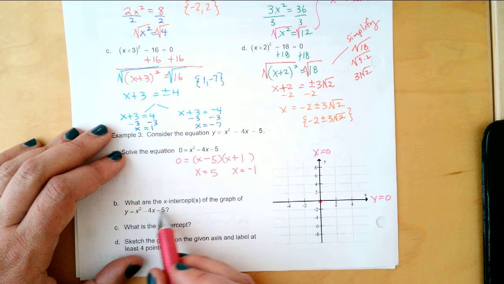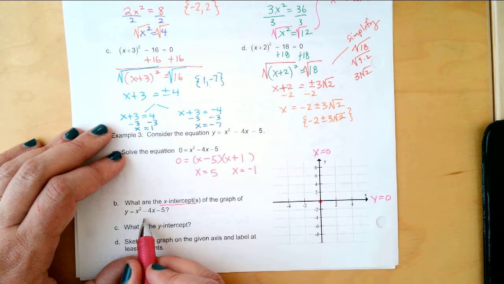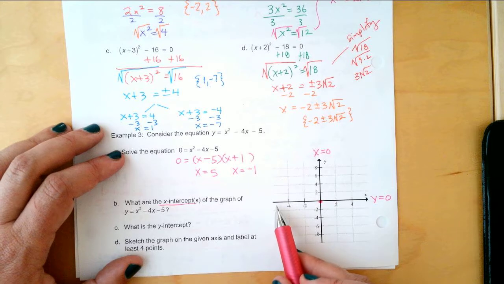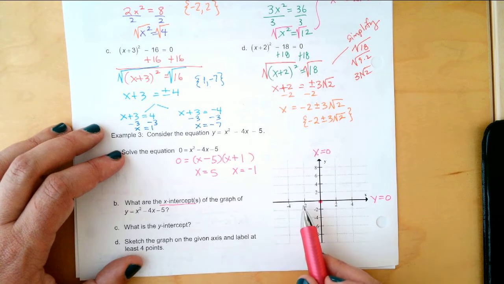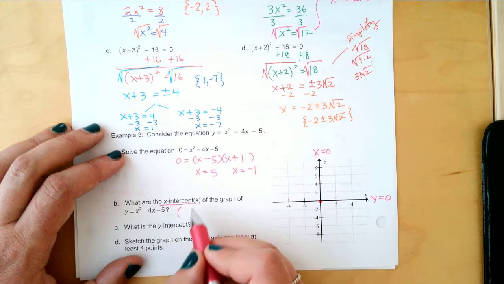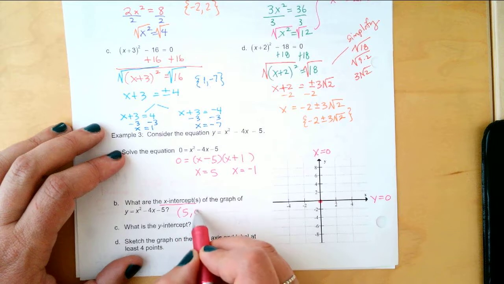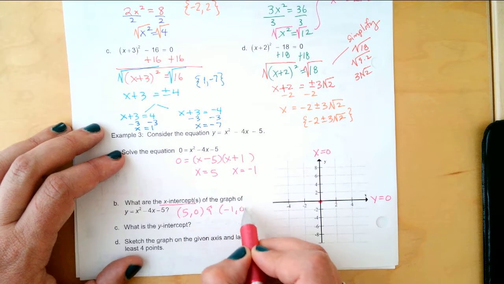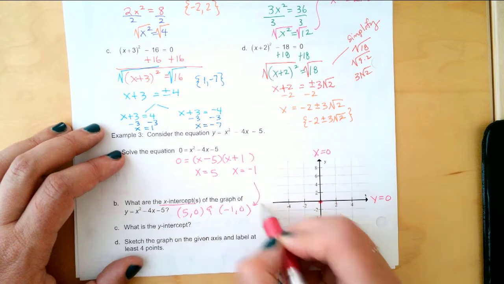So what are the x-intercepts of the graph? Well, it turns out the x-intercepts are where the graph hits the x-axis, right? That's where it intercepts. So it's going to be (5, 0) and (-1, 0). That comes from the equation.